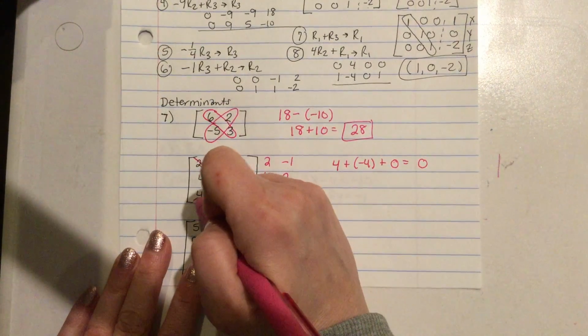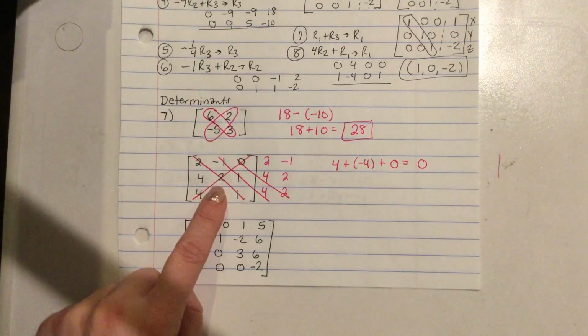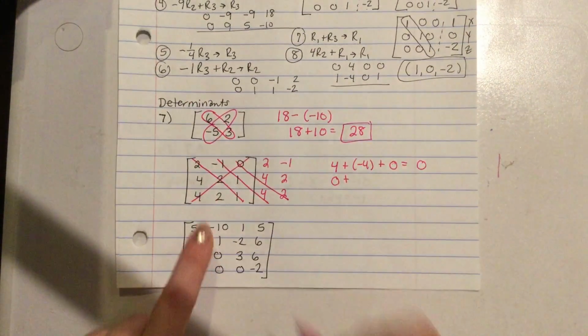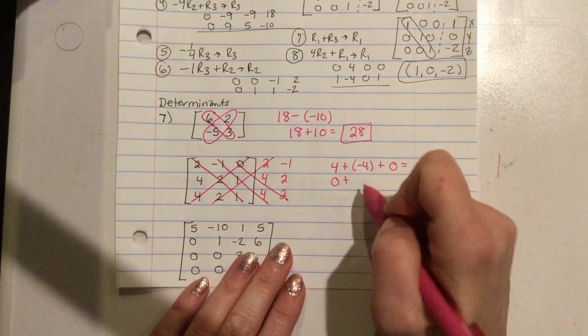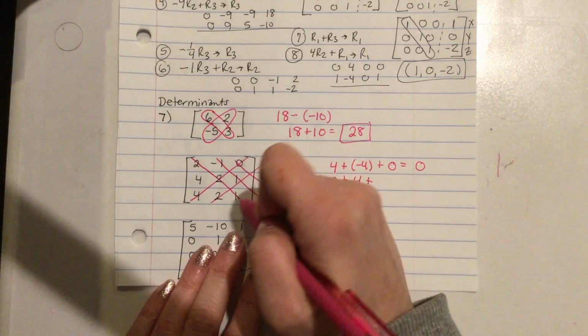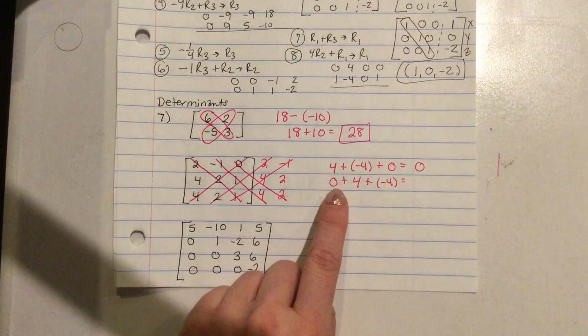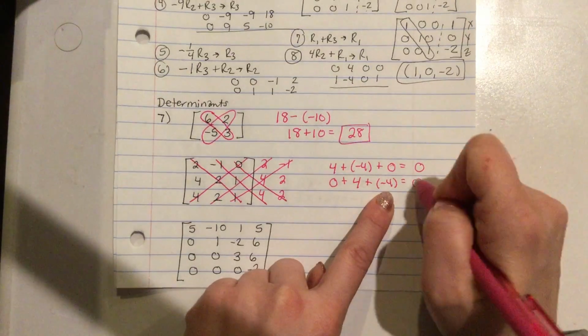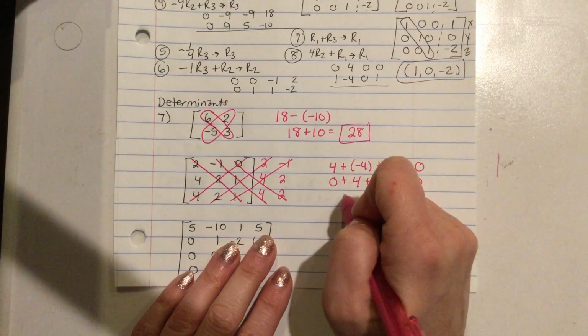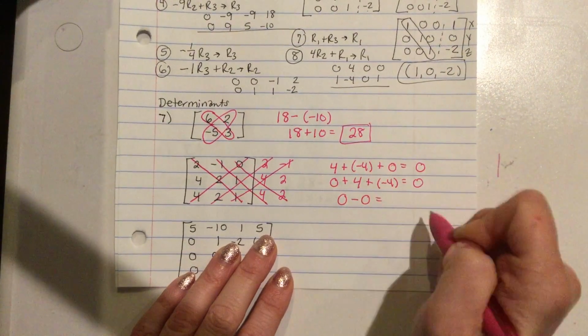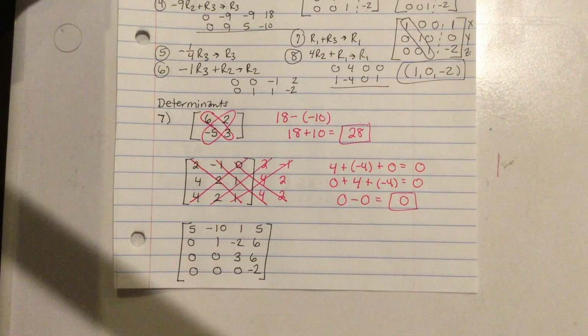Now you go from the bottom corner. 4 times 2 times 0 is 0. Plus 2 times 1 times 2 is 4. Plus 1 times 4 times negative 1 is negative 4. 0 plus 4 plus negative 4 is 0. Your determinant is the first number minus the second number, 0 minus 0 is 0.